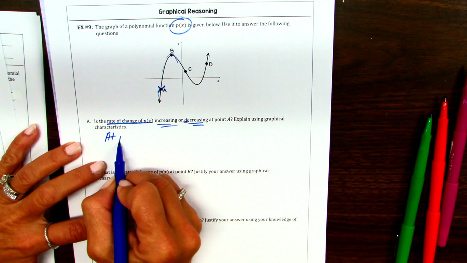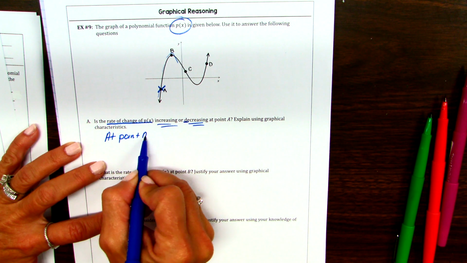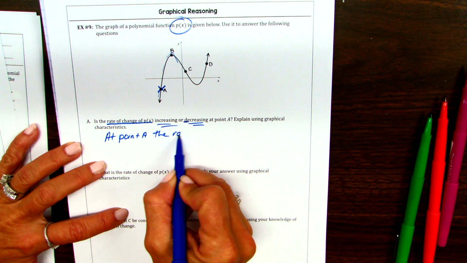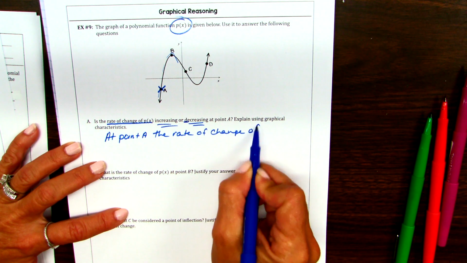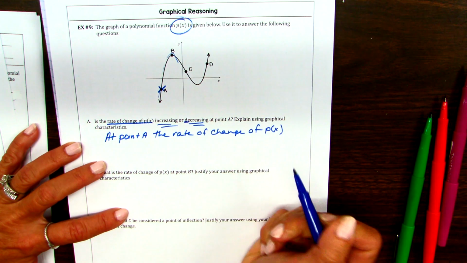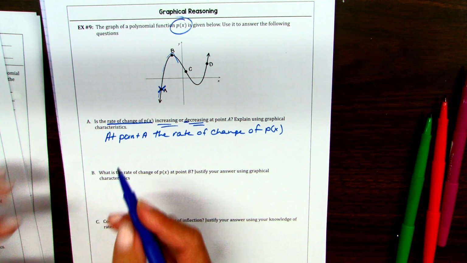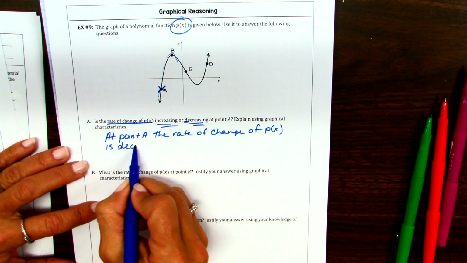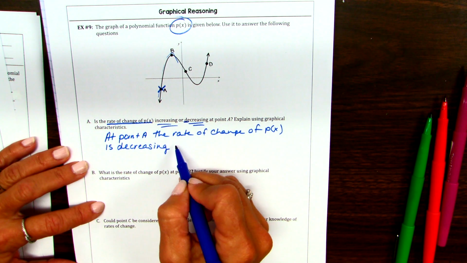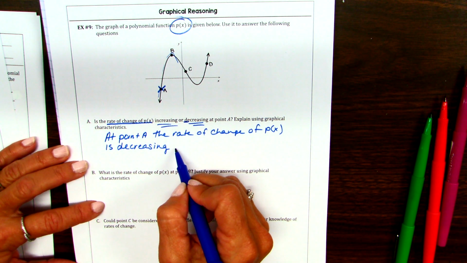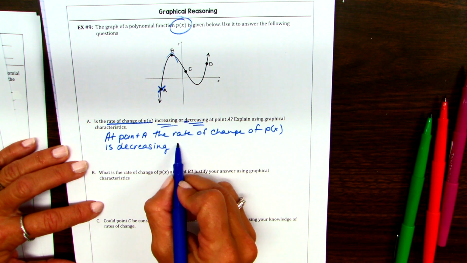At point A, the rate of change of P of X, see how I'm naming everything, is decreasing. You can spell things wrong. We don't care. I don't care if you put a comma in the wrong place, an apostrophe in the wrong place. Get your point across.